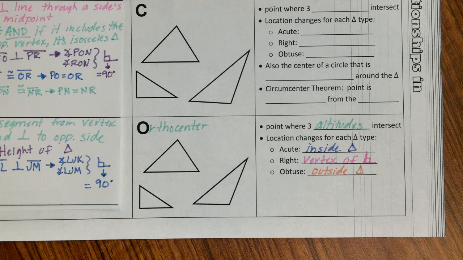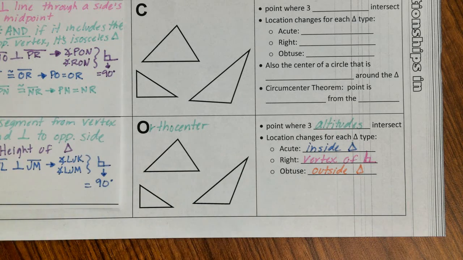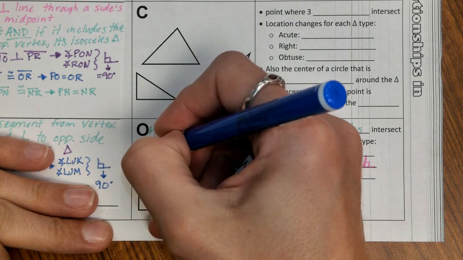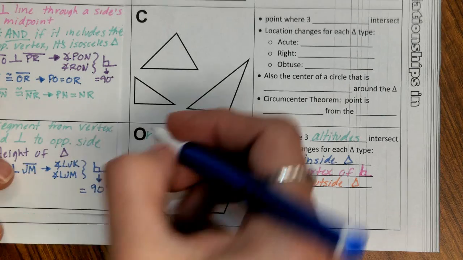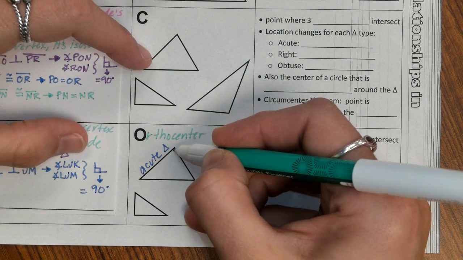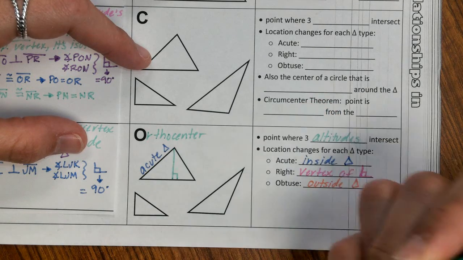So with our 3 triangles here, we're going to go ahead and draw our 3 altitudes. We're going to start here. This is going to be an acute triangle, so we make sure this matches up. We're going to draw our different altitudes. So we're going to start at this top vertex. I'm going to go straight down, creating a 90-degree angle.